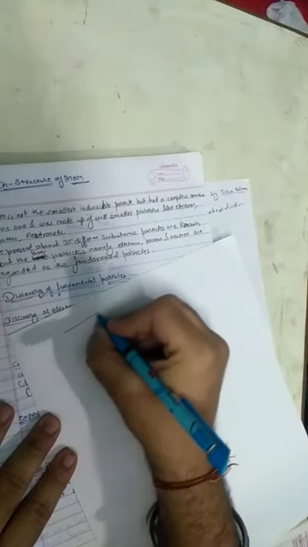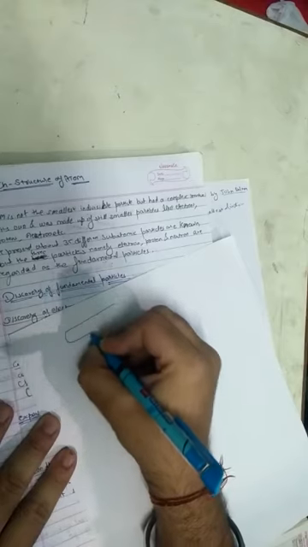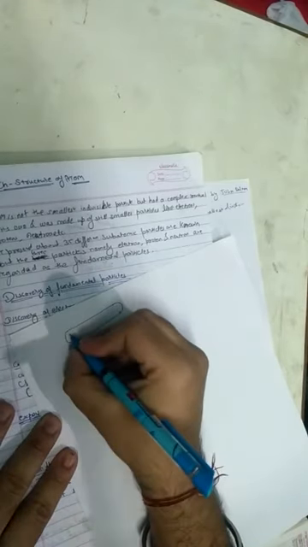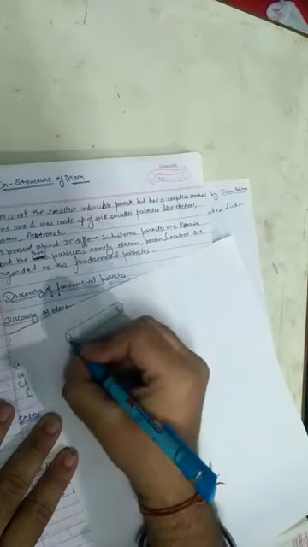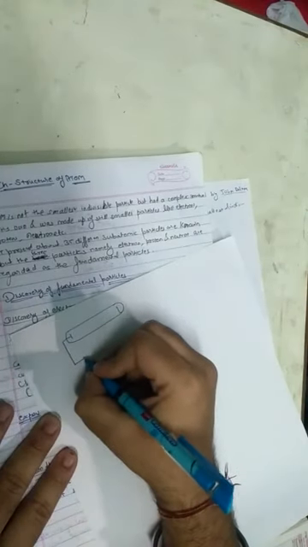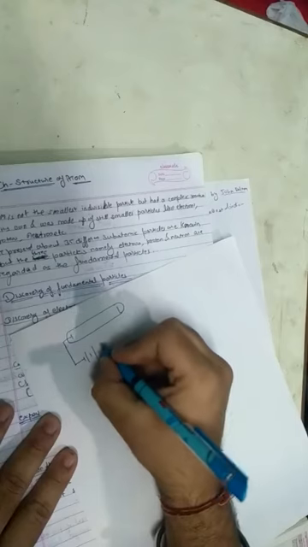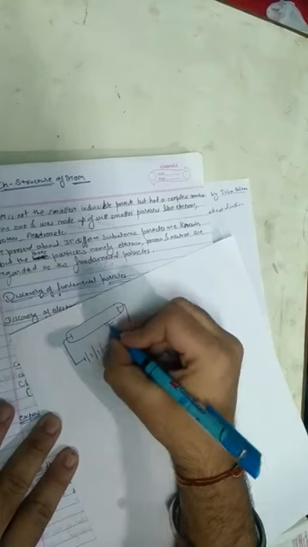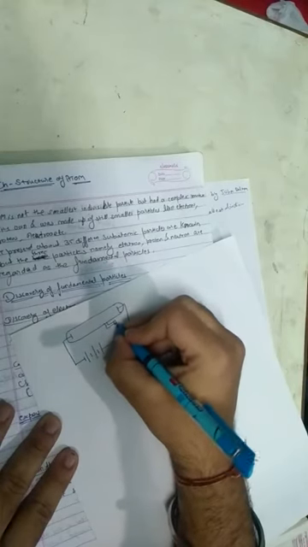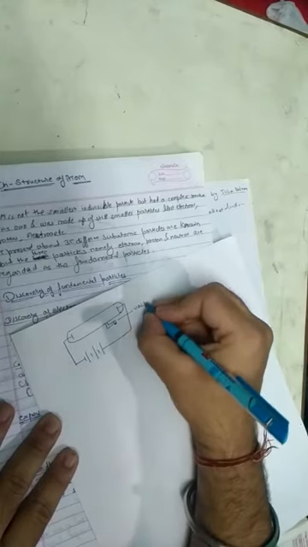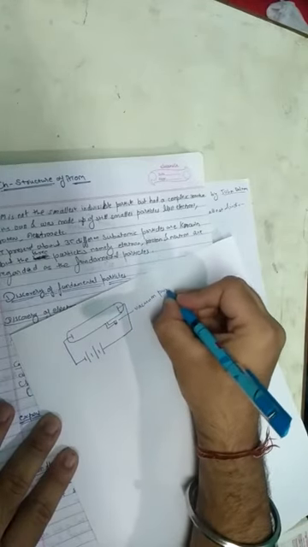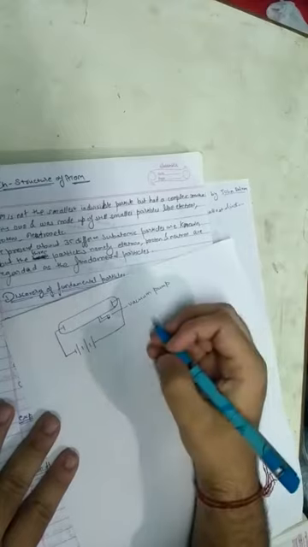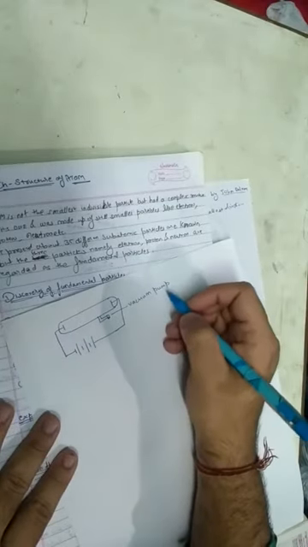So cathode ray tube, it is the tube where two electrodes are connected with the battery. Here is a vacuum pump. It regulates the vacuum.